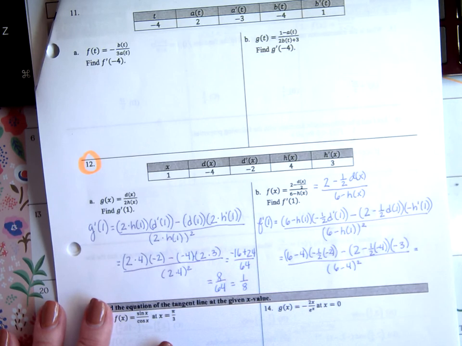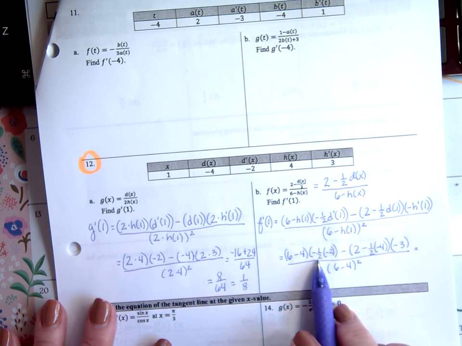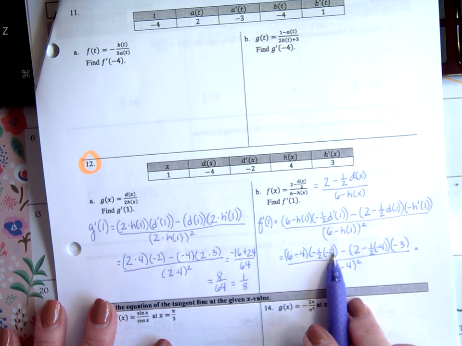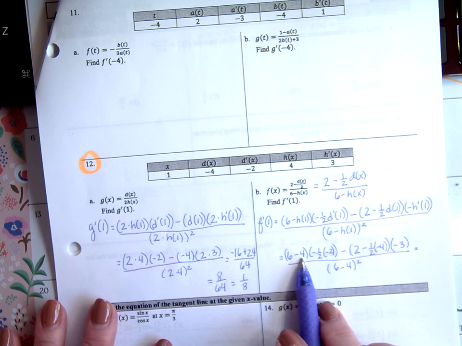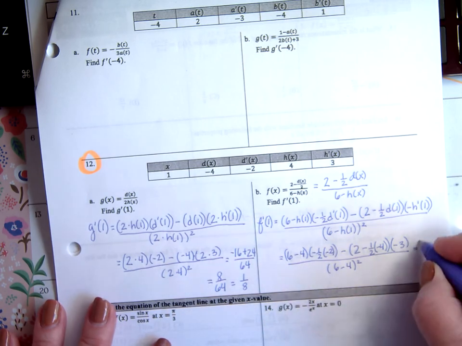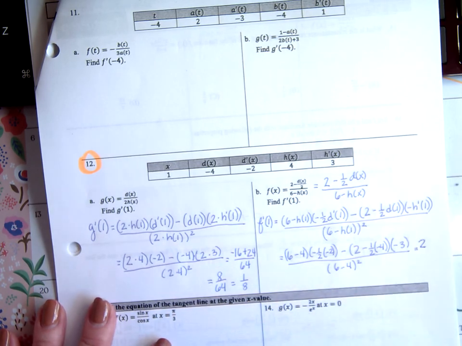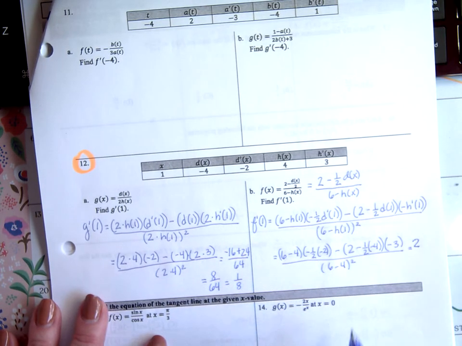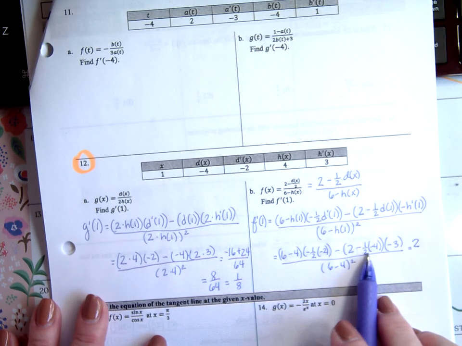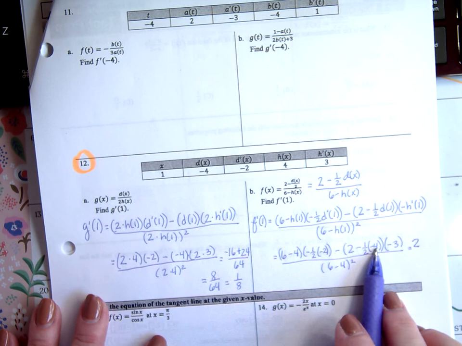Okay, so let's figure these pieces out. I have this negative 1/2 times a negative 2 gives me a positive 1. 6 minus 4 is 2. 2 times 1 is 2. Well, that makes that much prettier. If I come over here, I've got half of 4 is 2, and it's a positive, so I'm going to make plus. So this is going to be 2 plus 2 is 4.